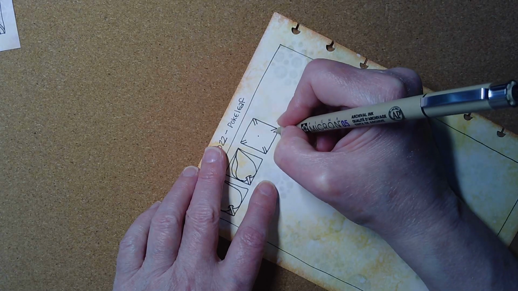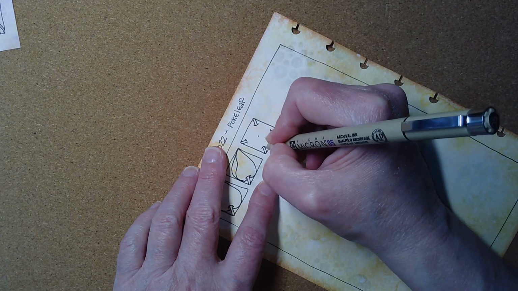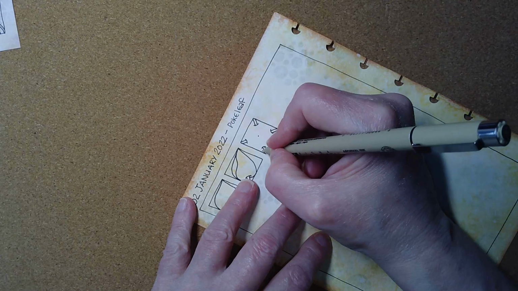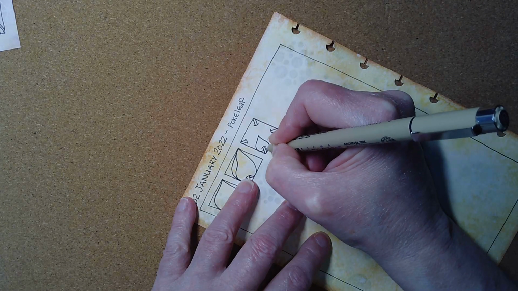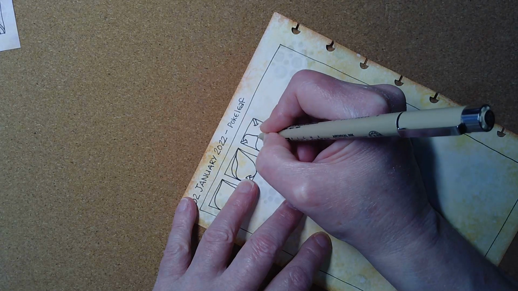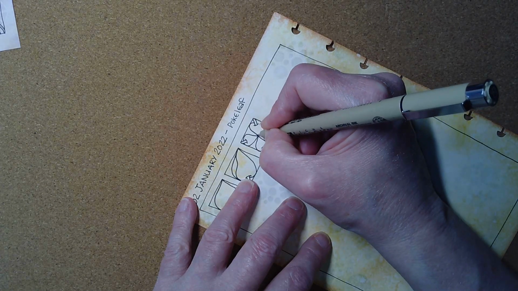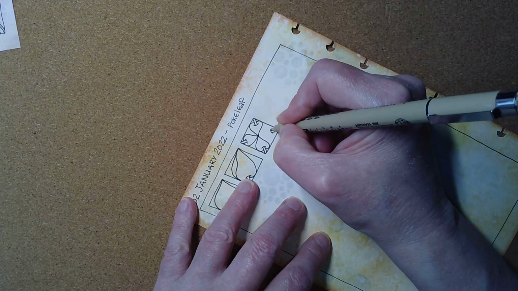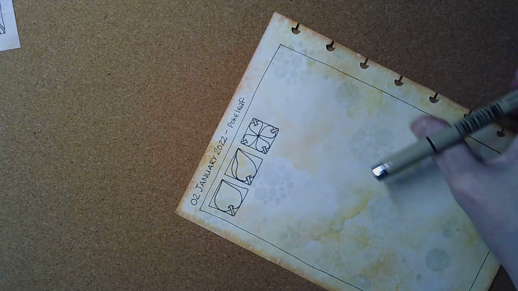I could change to the O2, but I'm not going to. So I've created 4 stems. So I will pop 4 poke leaves in, and they can meet at the middle.